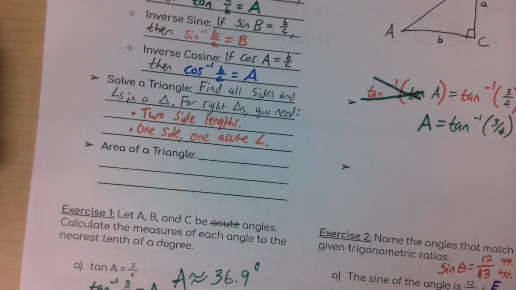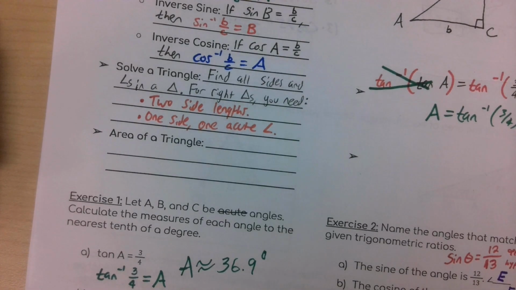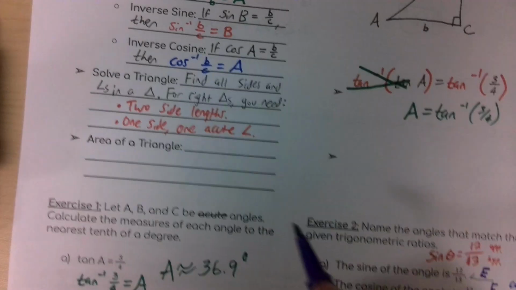This is where the formula comes in for the area of a triangle. This is going to be a weird formula, fair warning, but then we're going to explain it.